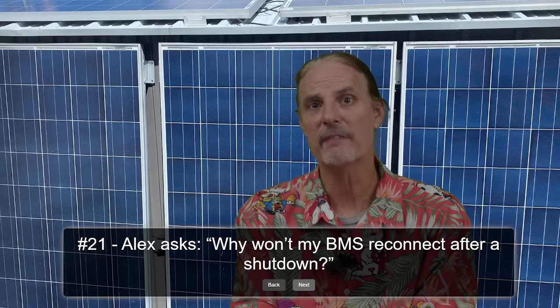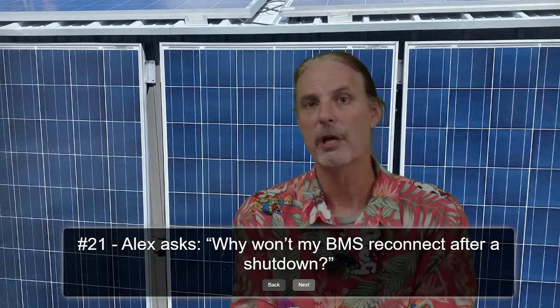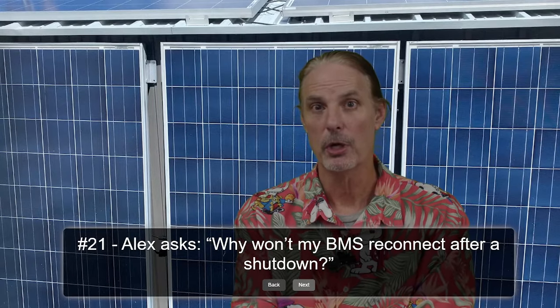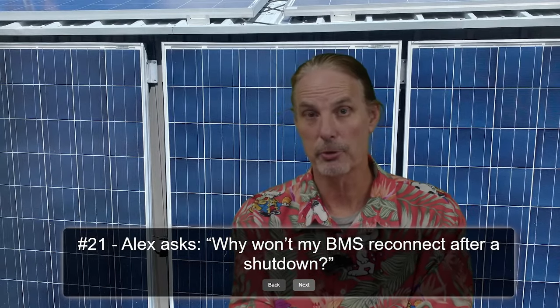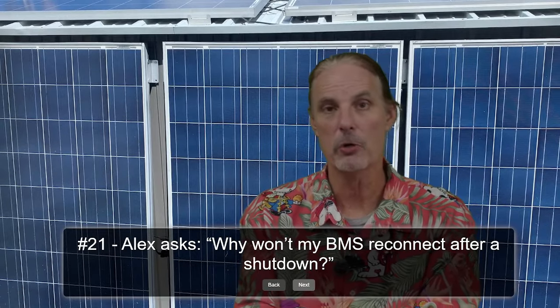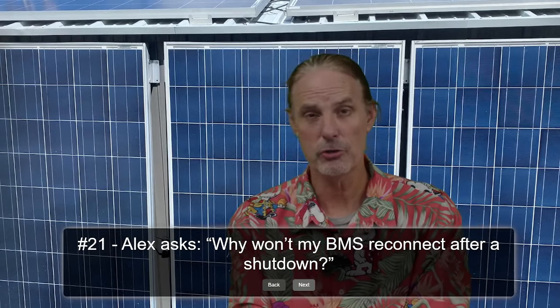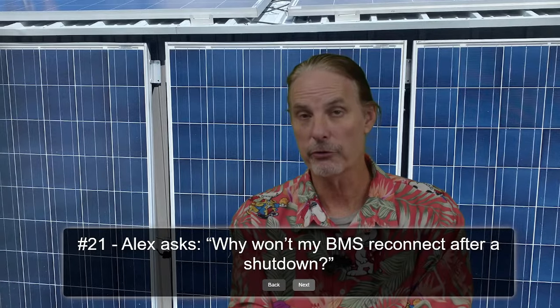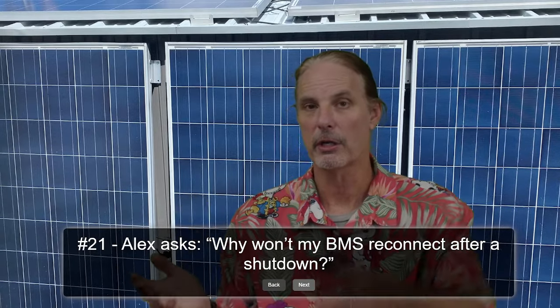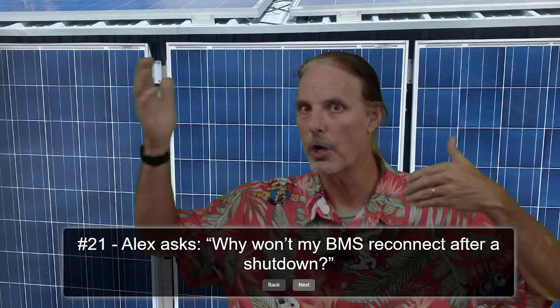There are some inverters that will recover and automatically go into charging mode when the solar panels start to produce. There are some charge controllers like Victron that will also do that; the power can come from both the battery side or the solar side.